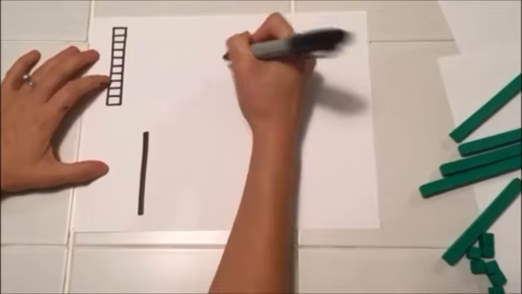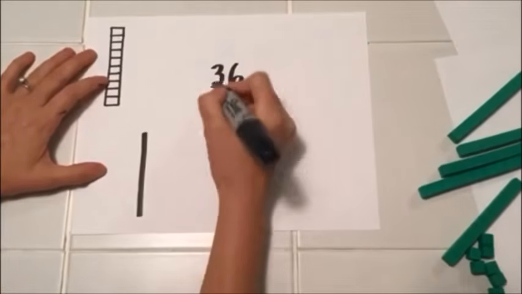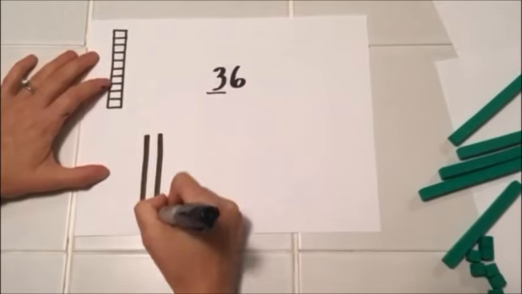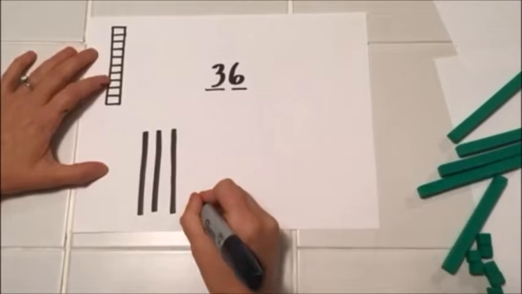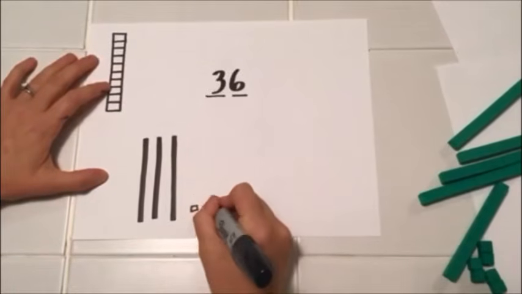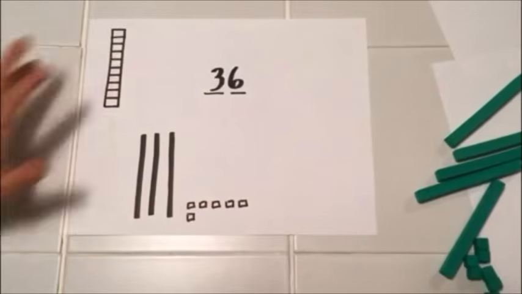So let's say I'm trying to represent 36. I've got 3 tens: 1 ten, 2 tens, 3 tens. I've got 6 ones. And we draw ones just like a little box. 1, 2, 3, 4, 5, 6. So you can go both ways, even without the materials.